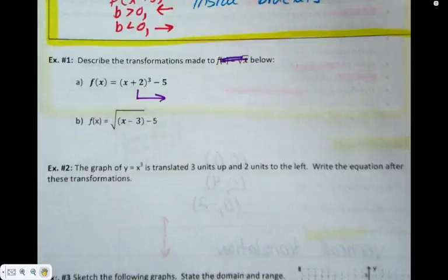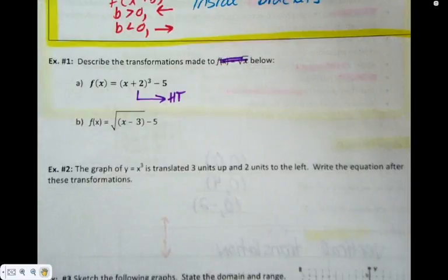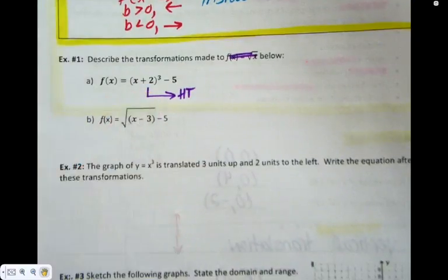I'm going to go left to right, so I'm going to look at the 2 first. If it is inside brackets, it means it's horizontal. Now you can write out horizontal translation. Again, math teachers, words scare us. We call it an HT for obvious reasons. So if you write down HT, I'm going to understand you mean horizontal translation. If you want to write it out in words, you can write it out in words. But that's not enough to describe a transformation. You need to actually tell me what it is and how it moves the graph. So the first piece is naming it, which is an HT. Now talk about the movement. Because it's a 2, it's going to be 2 units. What direction?